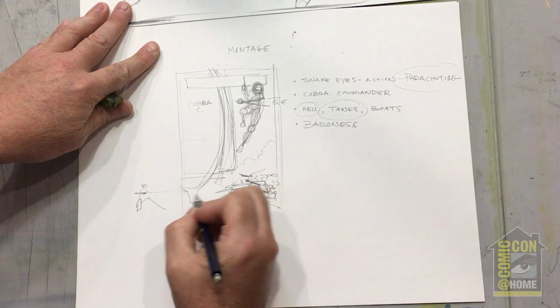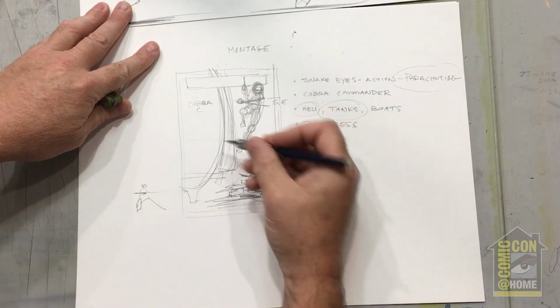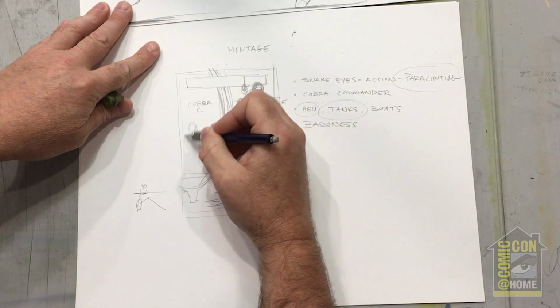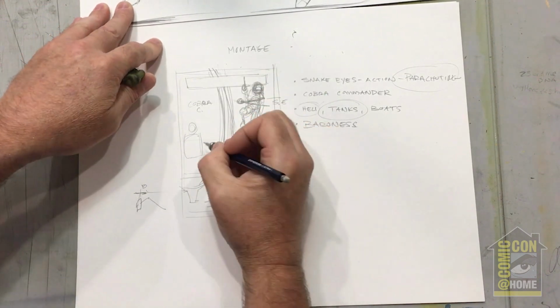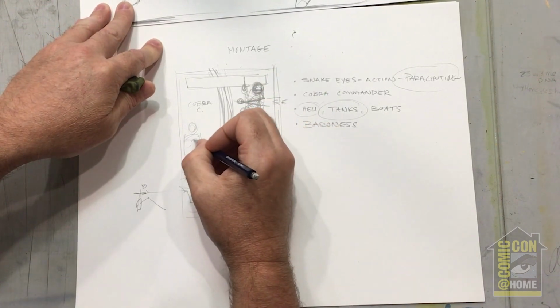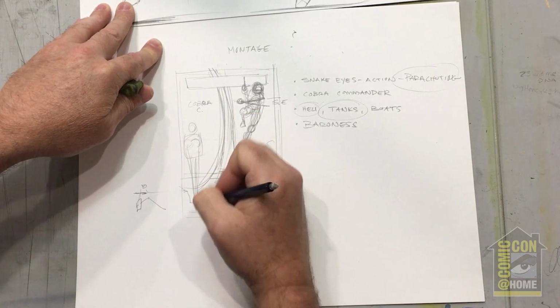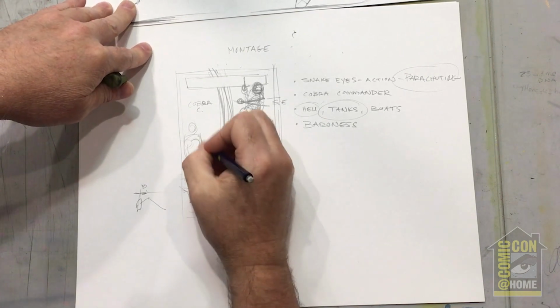So I want to make sure that she doesn't look like she exists in the same scene. She needs to be her own thing. So if I draw her in a different scale than anything here, and we're still not obstructing too much of the tanks coming in, we could have her almost kind of like leaning against this side over here.